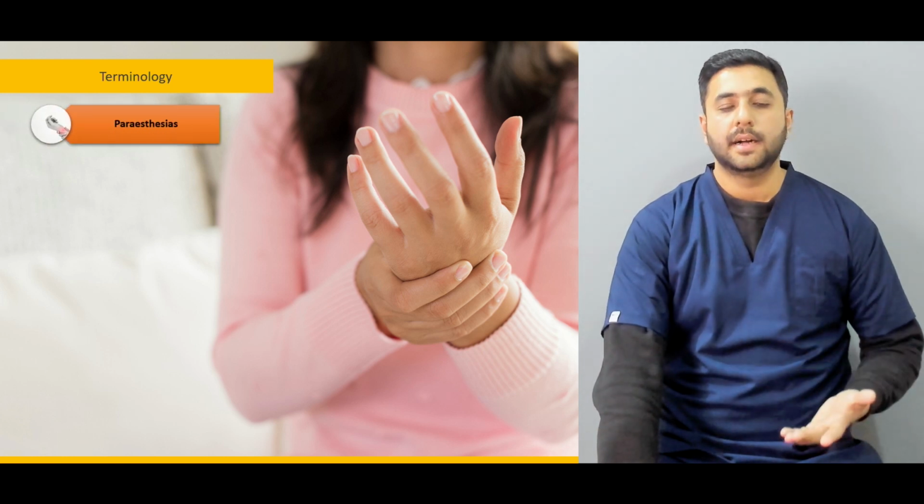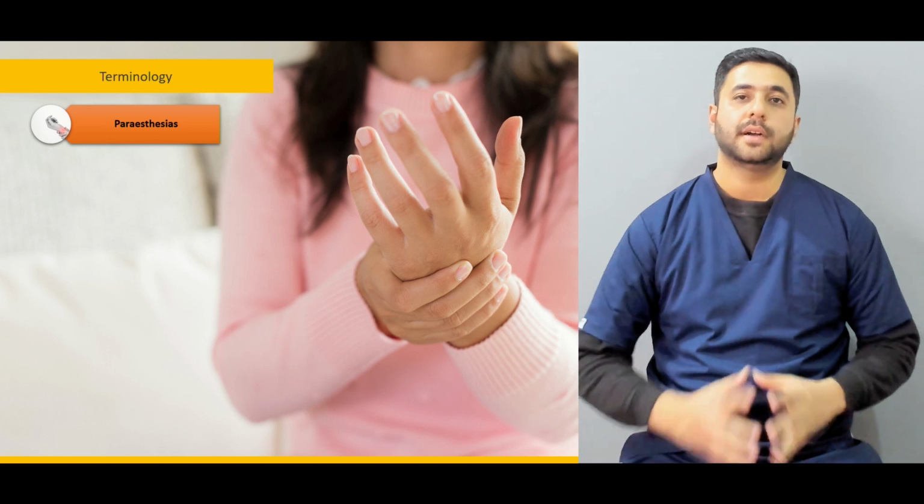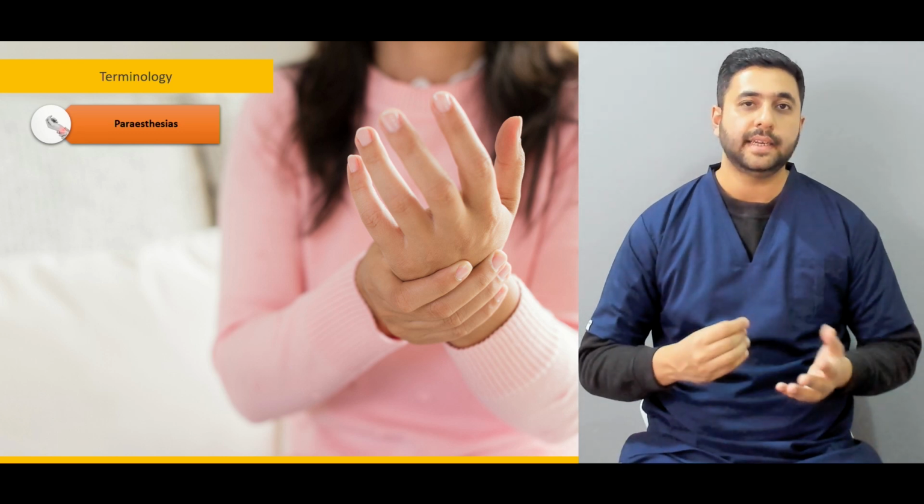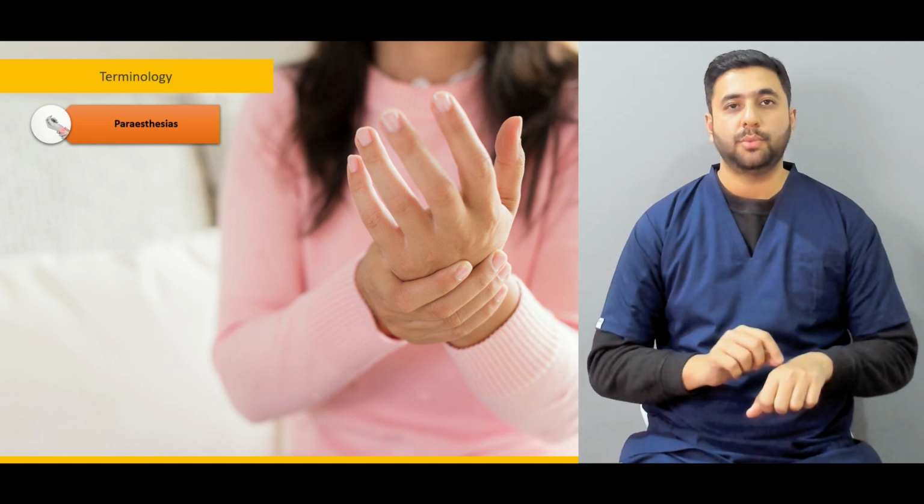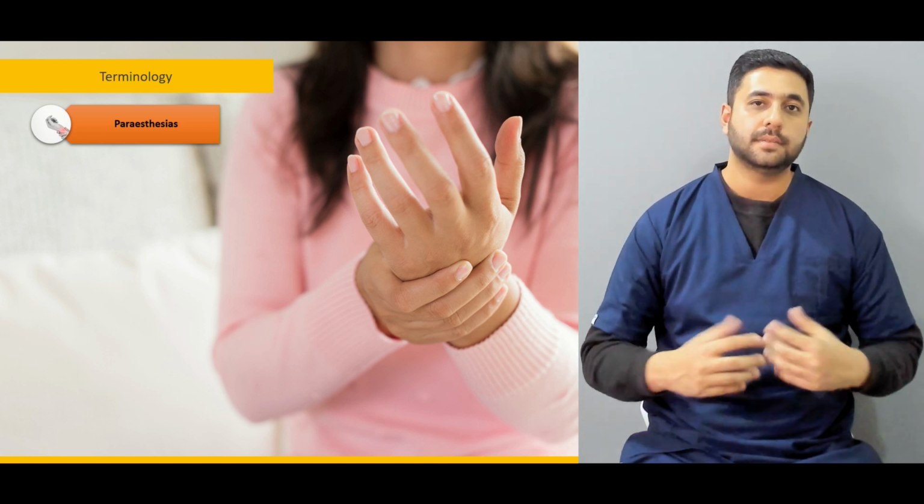Now let's go over certain terminologies which are involved when we describe the sensory system. We use the term paresthesias for pinprick sensations, like needle or pin-like sensations. The patient might come to you and say, I feel like someone is poking needles or pins in my hand. The medical terminology we use for that is paresthesias.